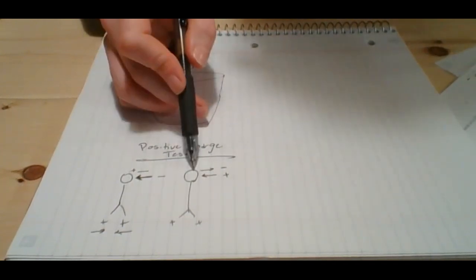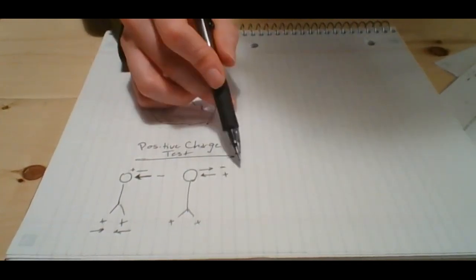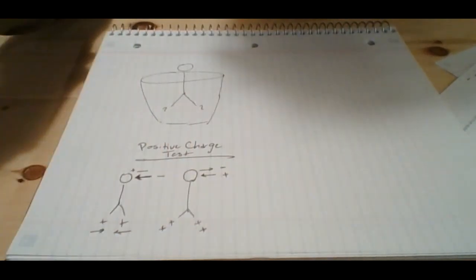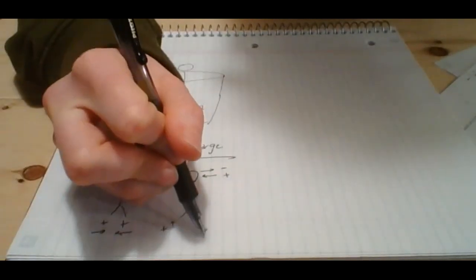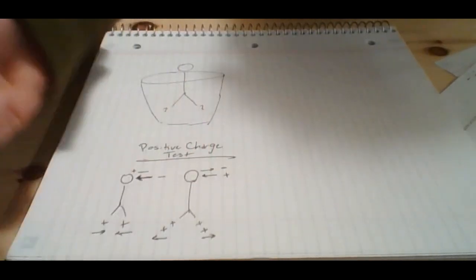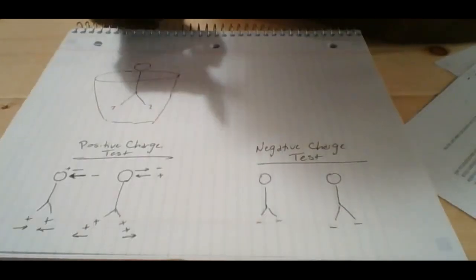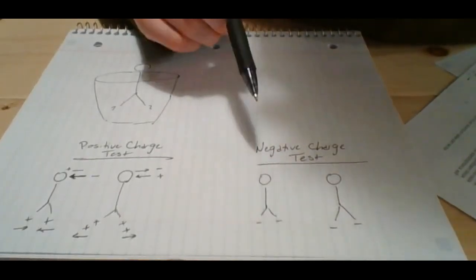So electrons will actually be exiting the system, joining the rod over here, and that leaves us with an even more positive charge in the leaflets, and they'll repel even further. So they're actually going to move further apart from each other. We can test for a negative charge in a similar manner.